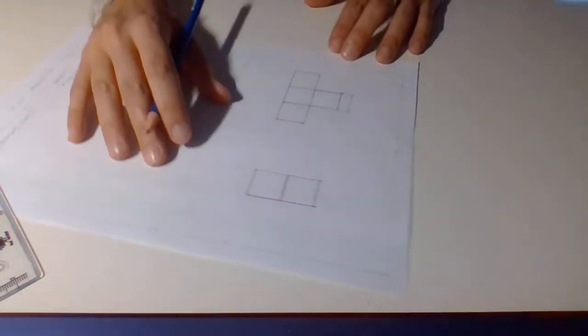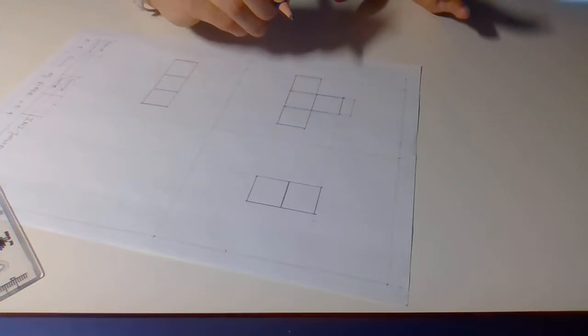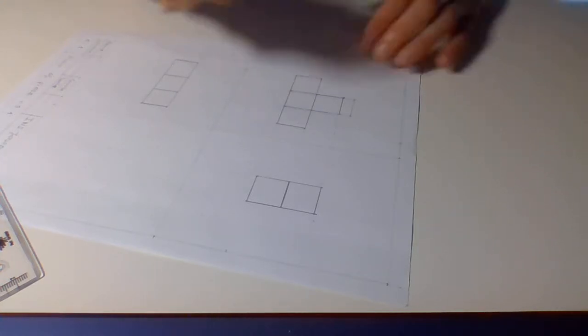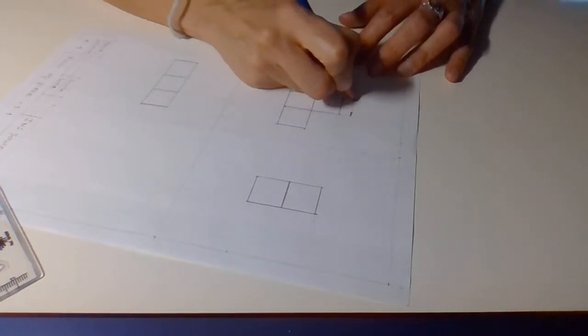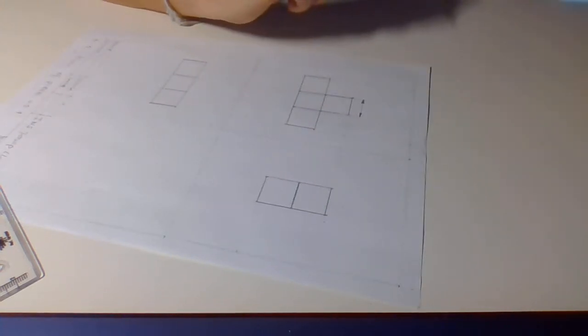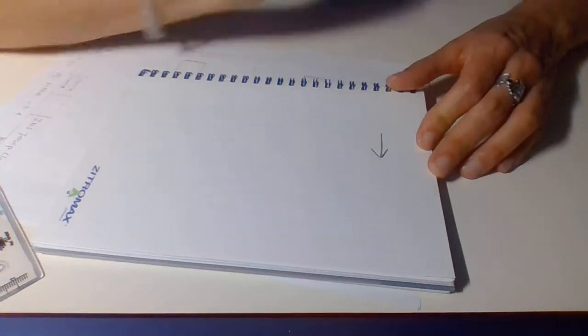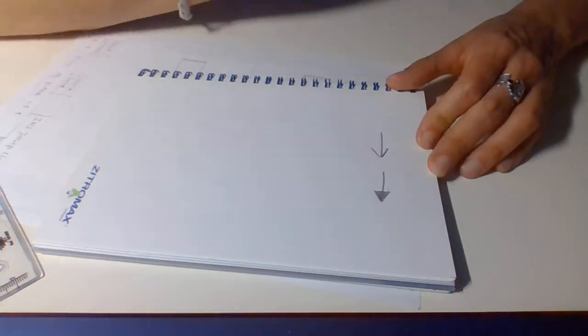Okay, so now it's very important to draw the arrows as the international standard says. So they have to have this shape. Is not correct an arrow like this or an arrow like this.